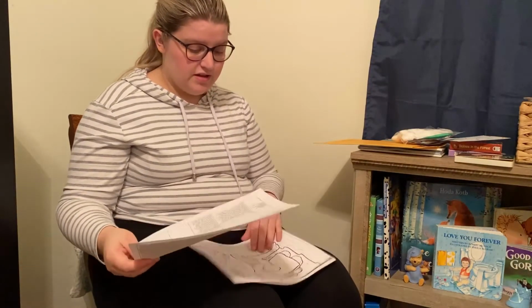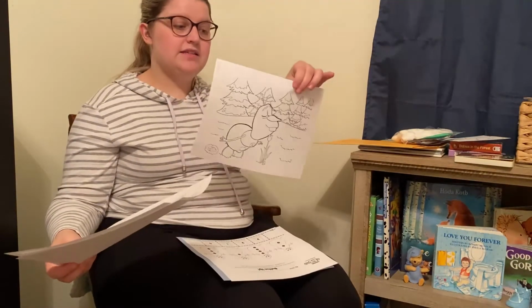Next is the Olaf coloring page. It looks like this. It has eyes all over it that are hidden. You can have your child do a search for those.